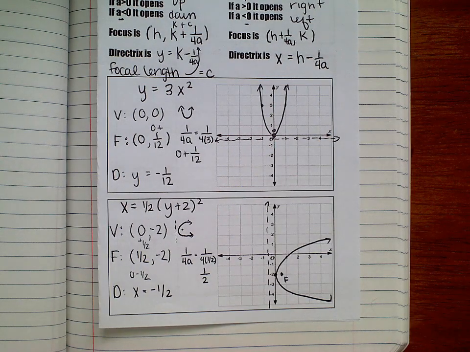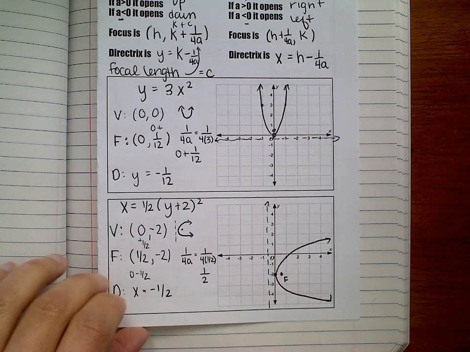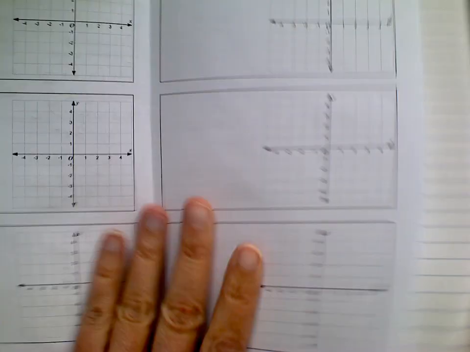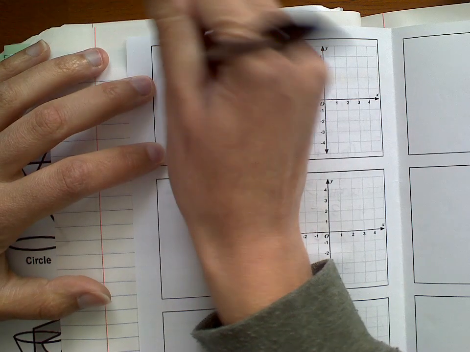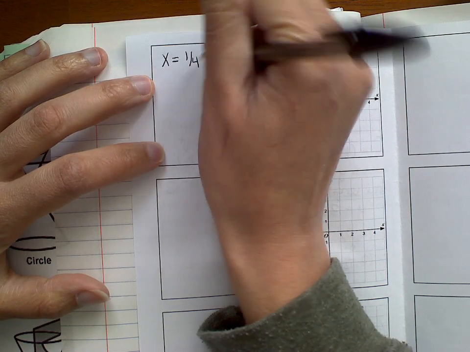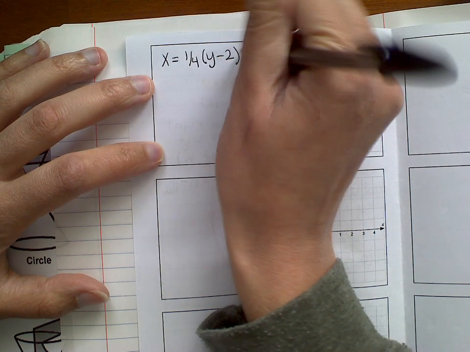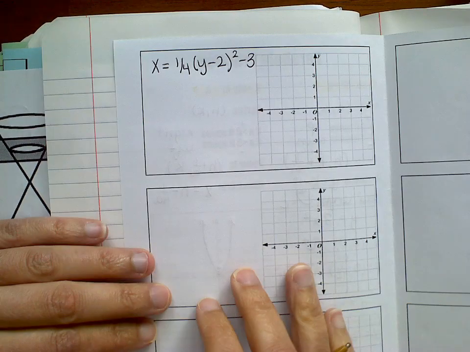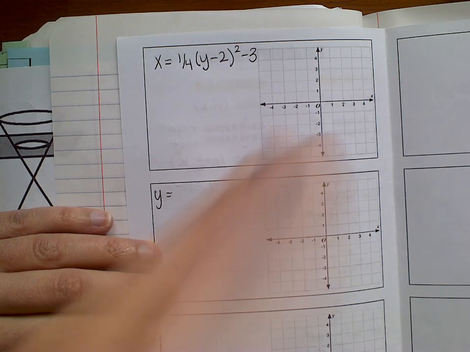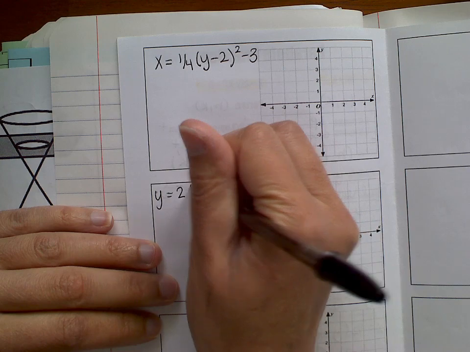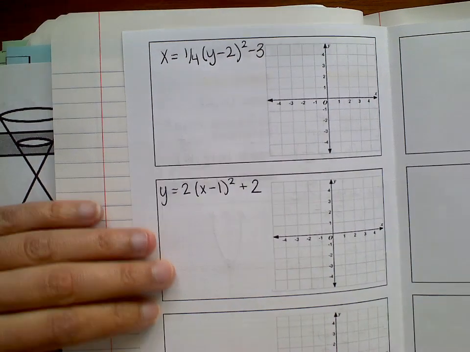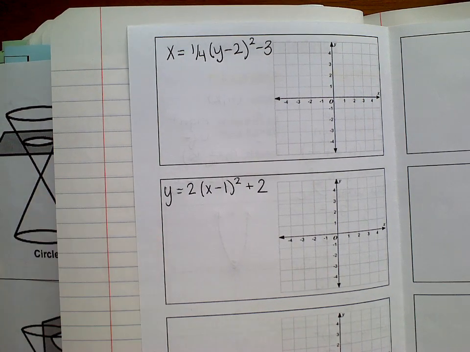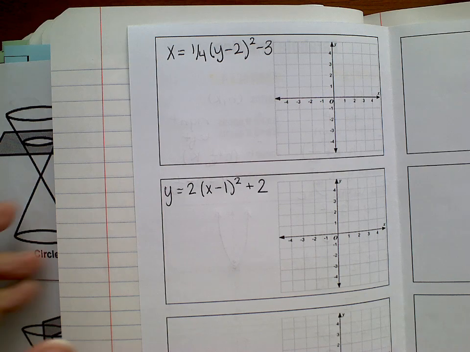Okay, so I'm going to have you guys maybe try two on the inside here. I'll give you one x1 and one y1 to try out. We'll see how that goes. So x equals 1/4 parenthesis y minus 2 squared minus 3. And then we'll try a y equals, so we'll do y equals 2 parenthesis x minus 1 squared plus 2. Okay, so we'll try those two parabolas as your assignment for this weekend.